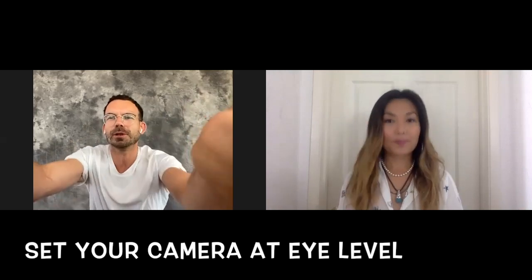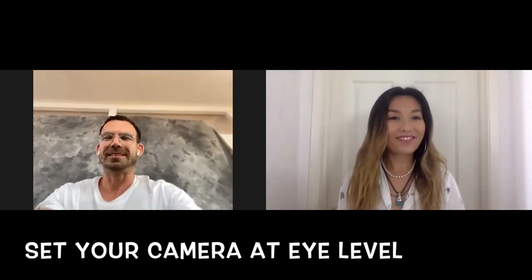It's very similar to how we approach a human being. We want to approach someone at eye level. Oftentimes we see the laptop camera down here, which makes our chins look huge, and we don't want to be up here either, because that makes us look really small and tiny.